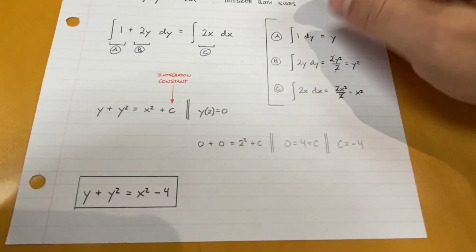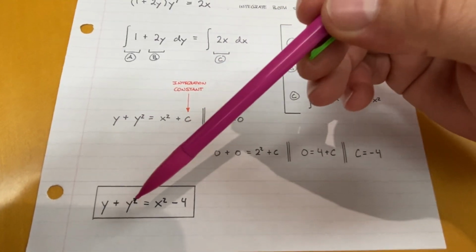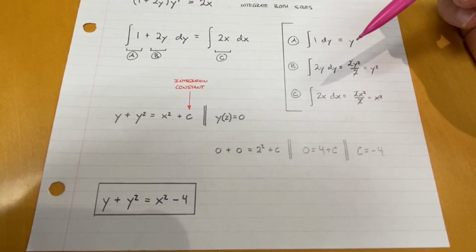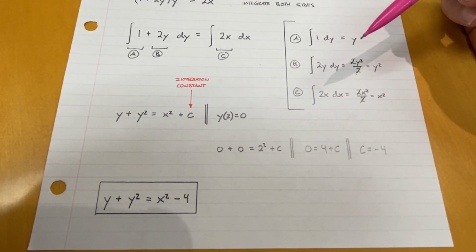So now we're going to plug our negative 4 back into our equation here, and we'll be left with our final answer: y plus y squared is equal to x squared minus 4. And that's first order separable ODEs BRNY style.